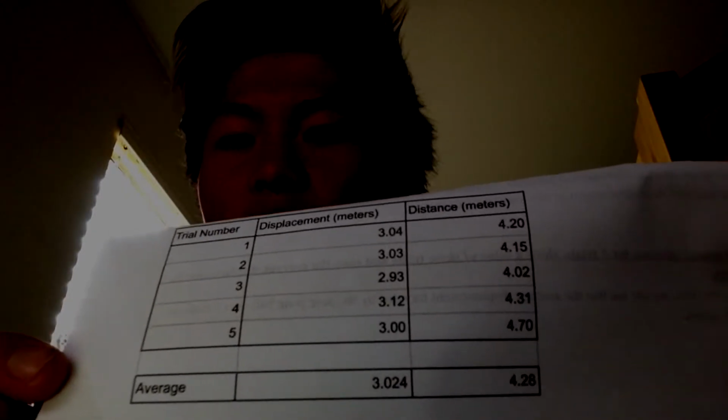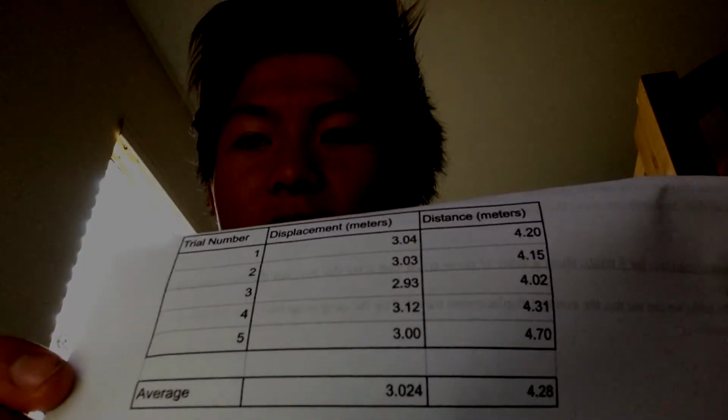From this table, we can see that the ping pong ball traveled an average of 4.28 meters for its distance over 5 trials.